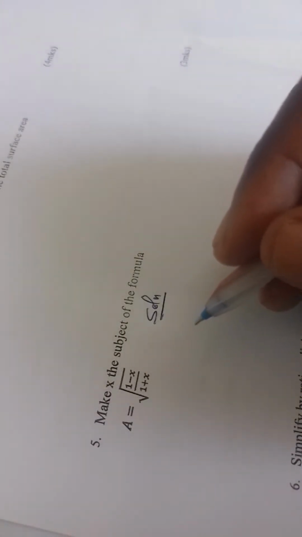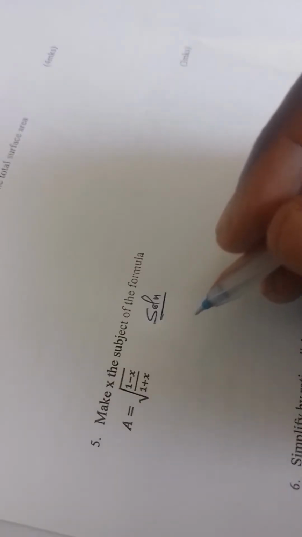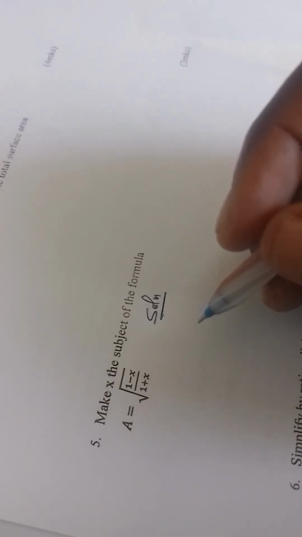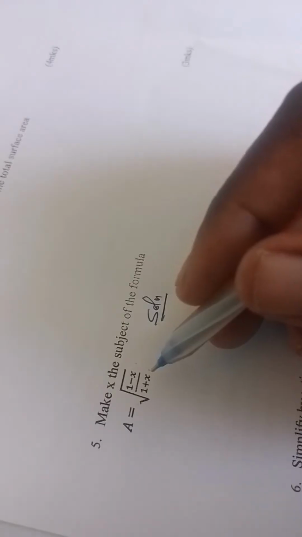Make x the subject of the formula. How do you make x the subject of the formula? Now I think we're supposed to, because now we have a is equal to the square root of 1 minus x over 1 plus x. What are we supposed to do? We are supposed to remove the root sign. How do you remove the root sign?